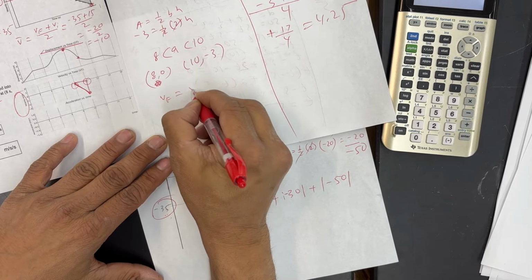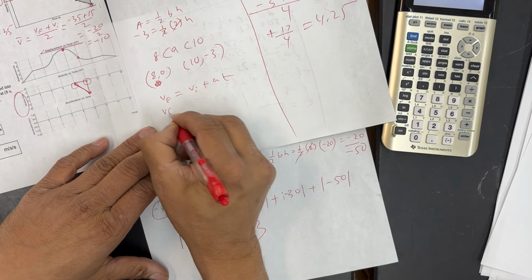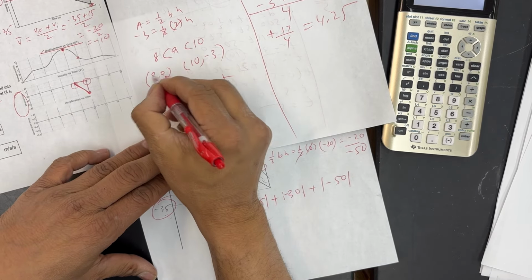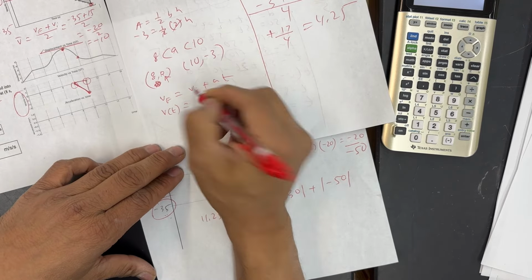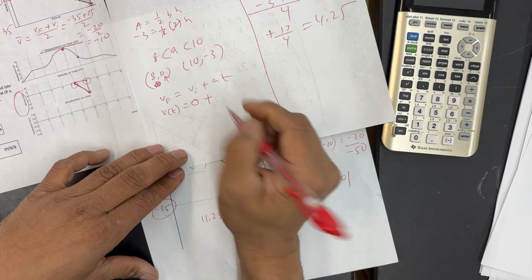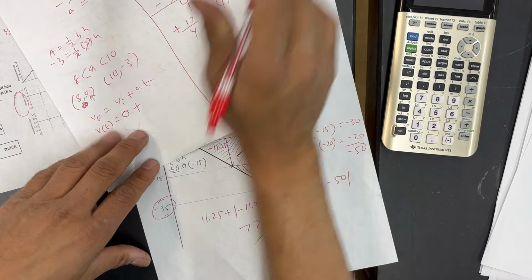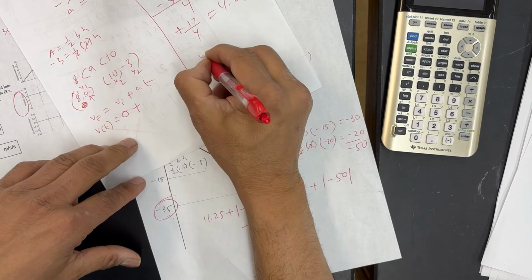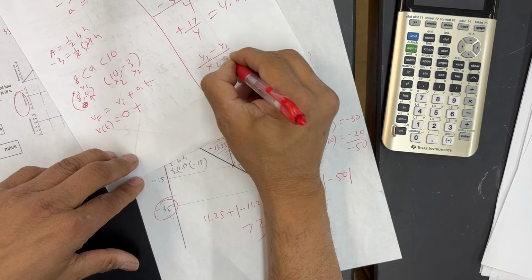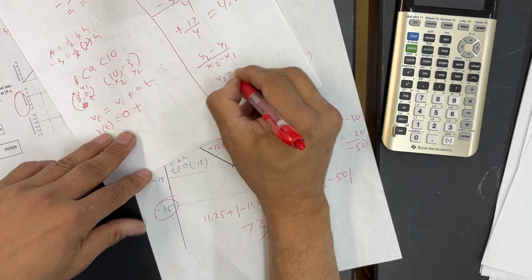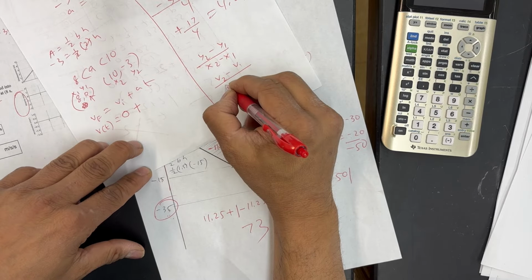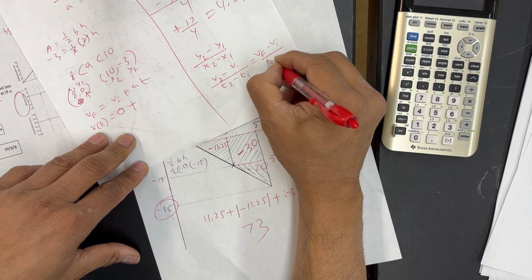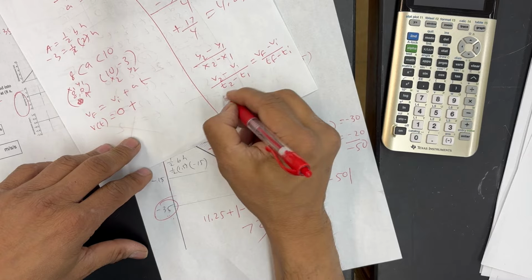So Vf is equal to Vi plus at. You can use this equation. At 8 seconds, velocity is 0. So 0 plus acceleration. What is the acceleration? Okay, let's find the acceleration. This is your x1, this is your y1, this is your x2, this is your y2. y2 minus y1 over x2 minus x1. What does that mean? v2 minus v1 over t2 minus t1, or v final minus v initial over t final minus t initial. They're all the same. They're all going to give you the same thing.